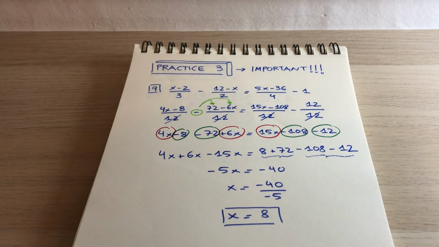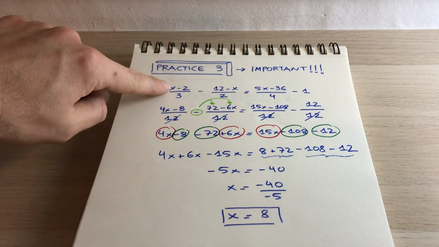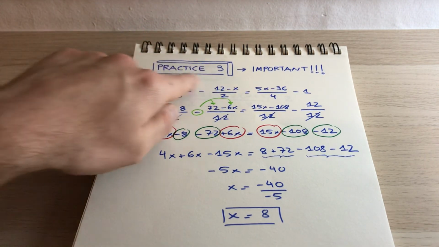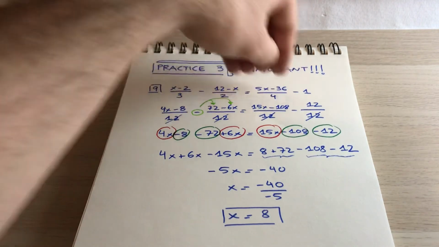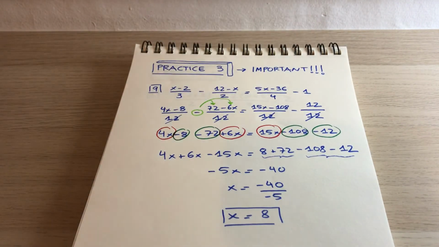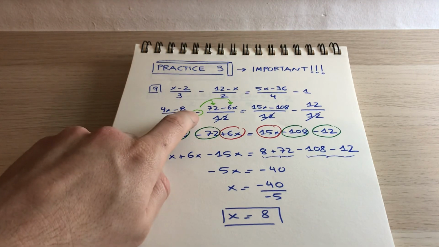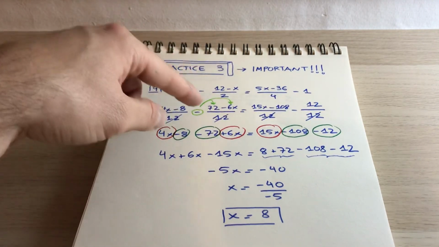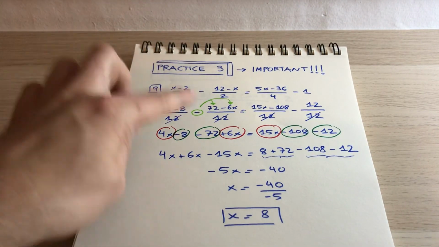Perfect. So for this one, the answer is 8, and as you know, this is an equation, so if you want to check the answer, you need to substitute it: instead of x, we write 8 here, 8 here, and 8 here, and then you can check that the answer is correct because you will have the same number on the left and on the right. This is the one that I wanted to talk about, and it's just about being careful with these ones. In this one we just had one term with a minus, but you can have more, like a minus with 2 terms, so be careful.